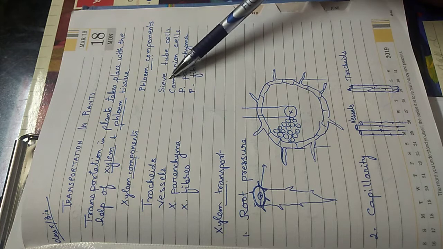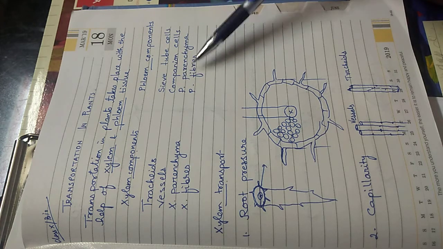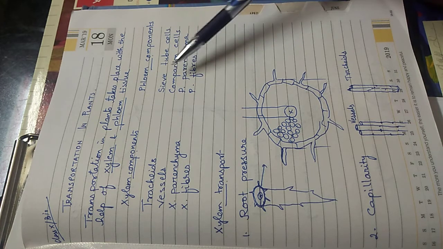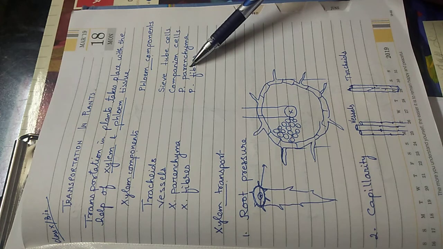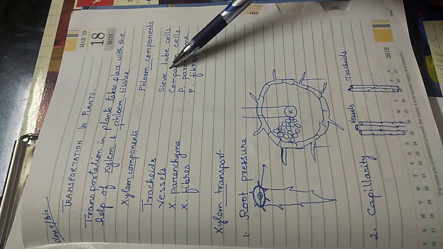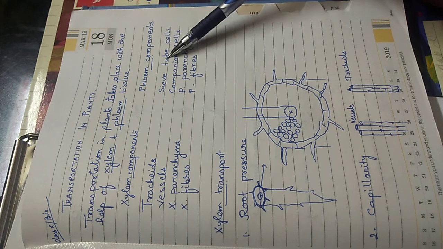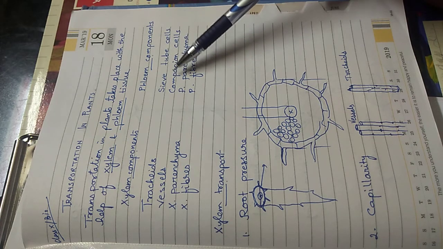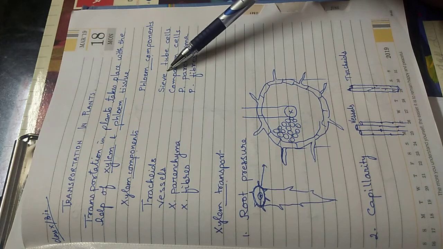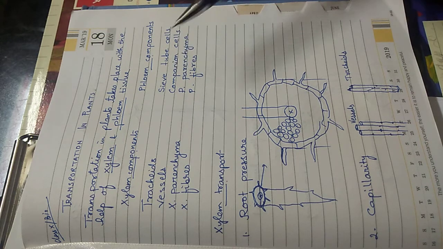Phloem components are sieve tube cells, companion cells, parenchyma, and fibers, out of which sieve tube cells, companion cells, and parenchyma are living cells. Fibers are dead. Parenchyma is the supporting tissue. Fibers provide the mechanical support, and transportation of organic molecules or food takes place through the sieve tube cells, and companion cells help in supporting the sieve tube cells in performing their function.